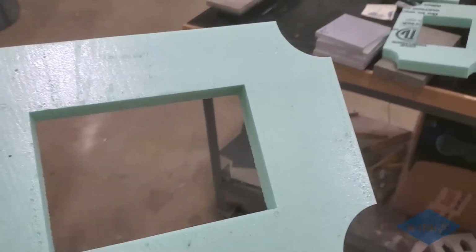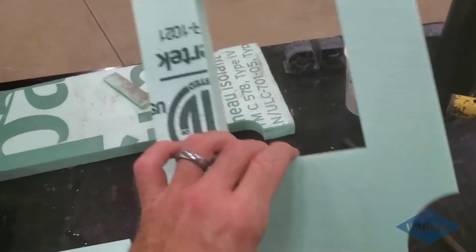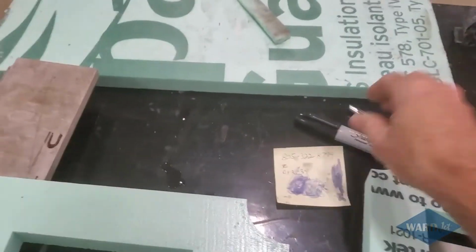So here's my original, or here's the original. Here's the one we just cut.